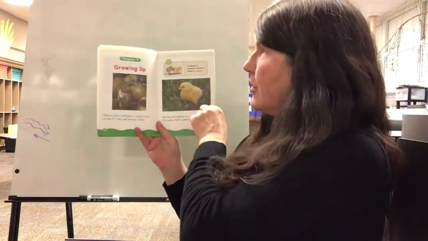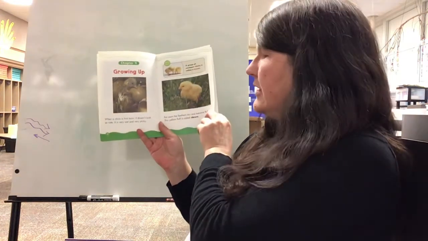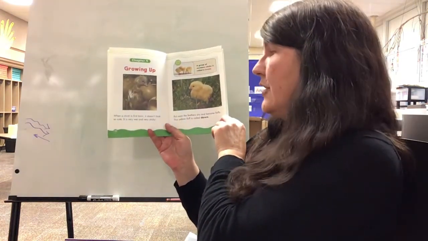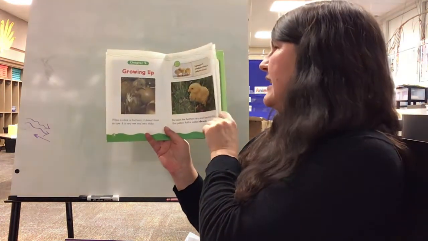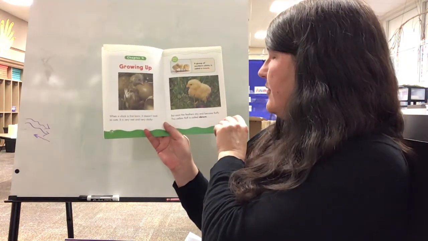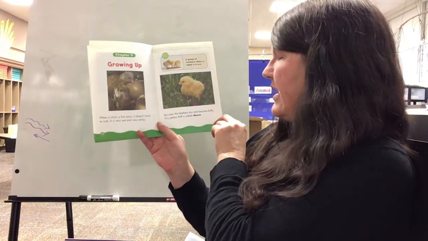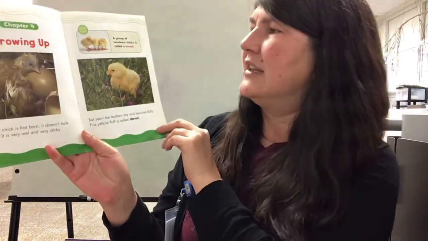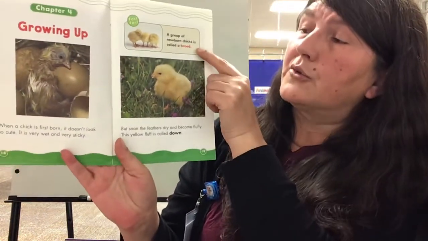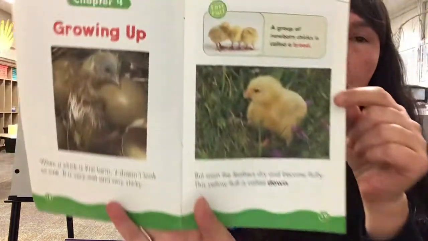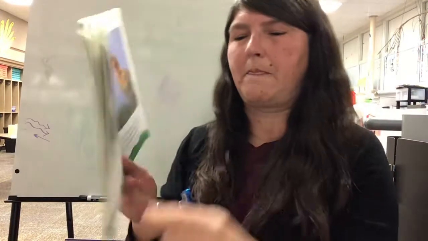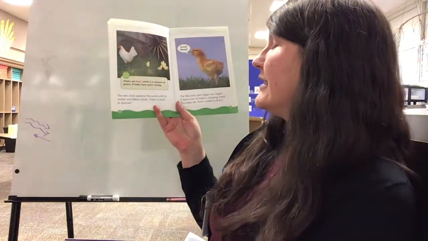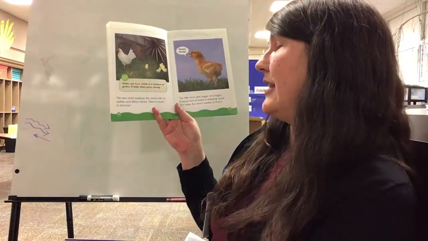Chapter 4. Growing up. When a chick is first born, it doesn't look so cute. It is very wet and very sticky. But soon the feathers dry and become fluffy. This yellow fluff is called down. A group of newborn chicks is called a brood. The new chick explores the world with its mother and fellow chicks.